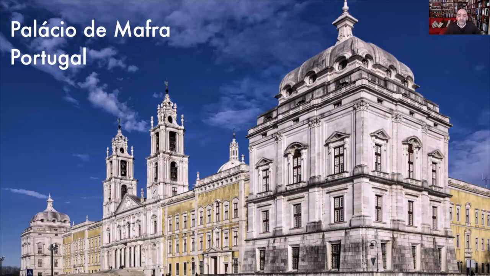By the way, this is the Palácio de Mafra in Portugal. It was built because Portugal had money from the gold and diamonds from Brazil. So this is also related to the jewelry industry, the money that was raised to pay for this monastery. Great monastery. I did my military service in there. It's also for militaries.